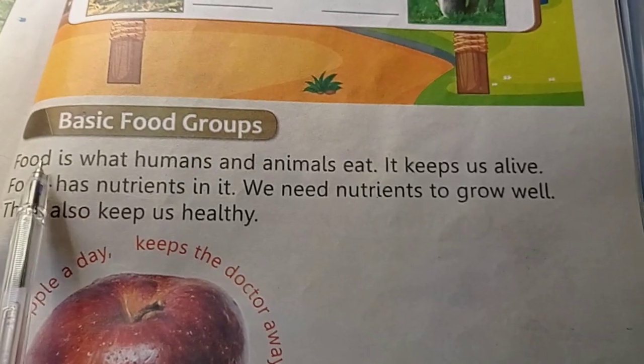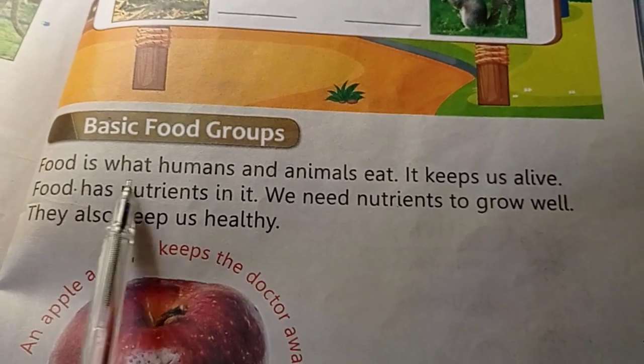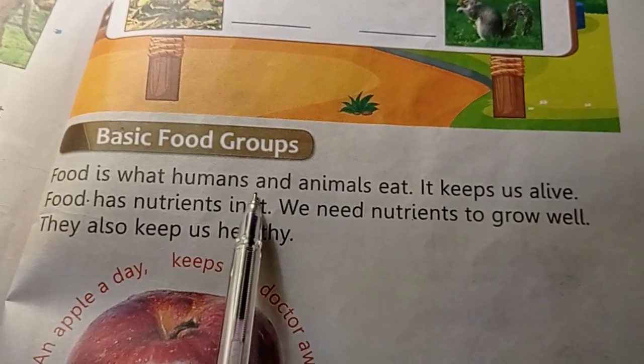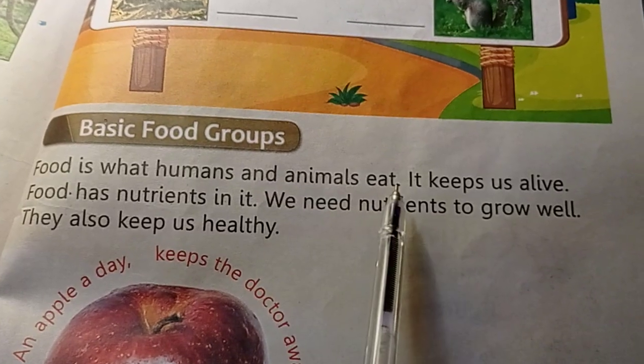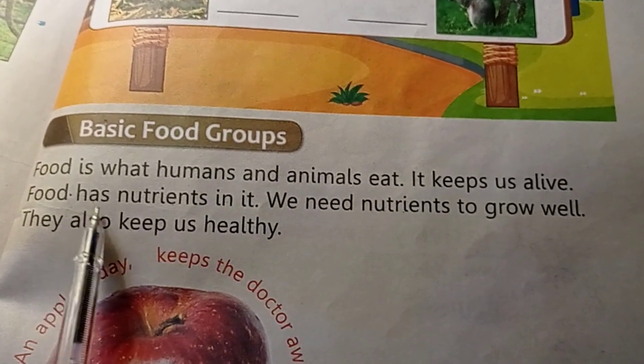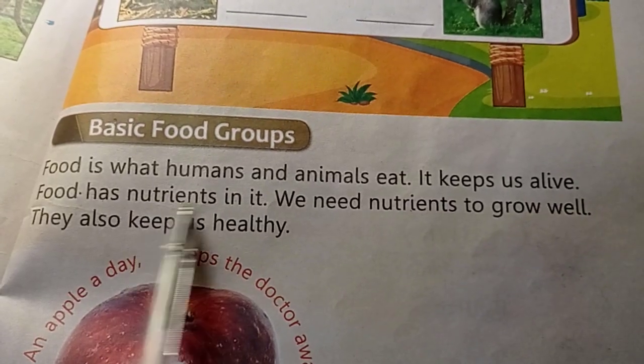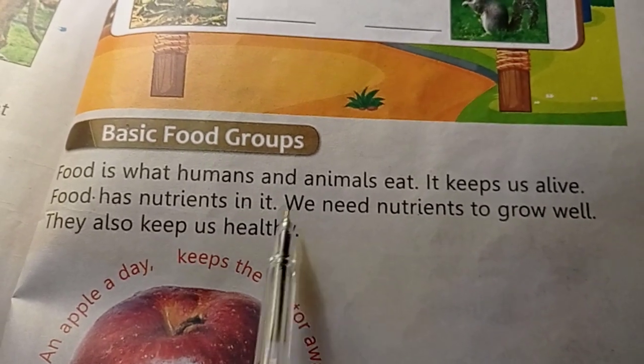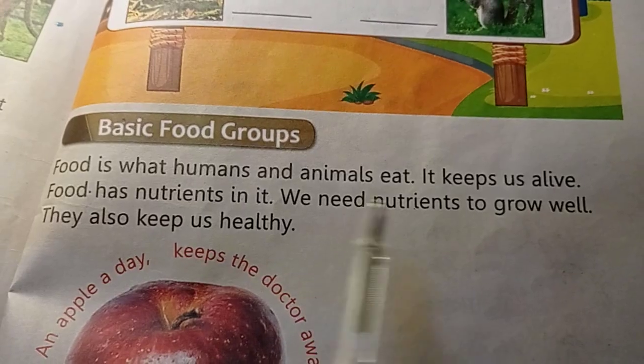You know that if we are not taking good or healthy food, then we become very weak and we do not have energy in our body. We cannot do our work. For this, we need good food which has good nutrients, all the vitamins, calcium, everything which our body needs. So we have to eat that.